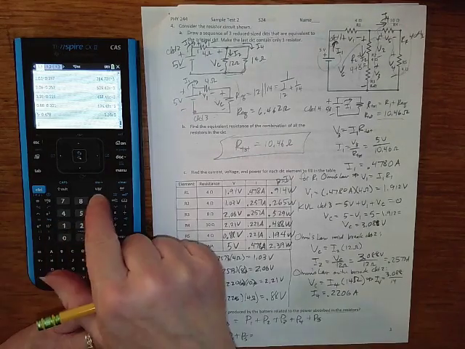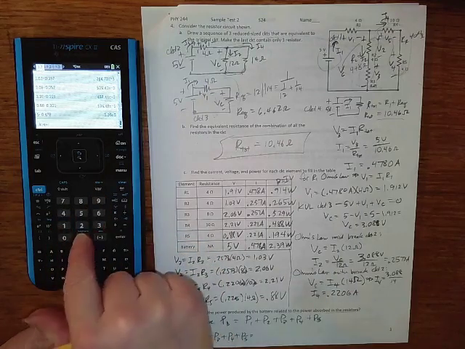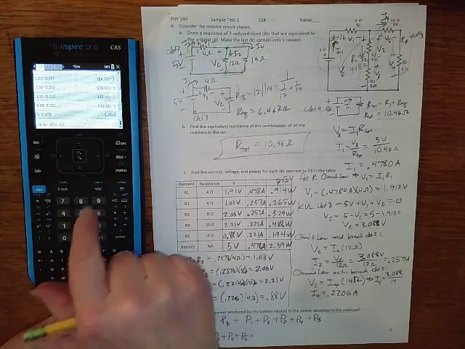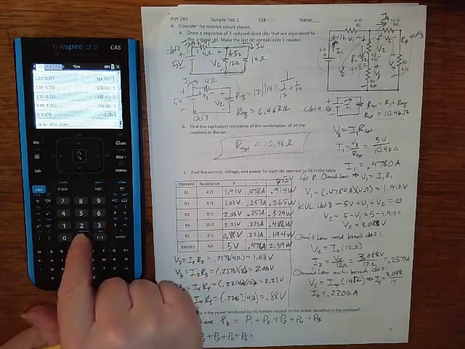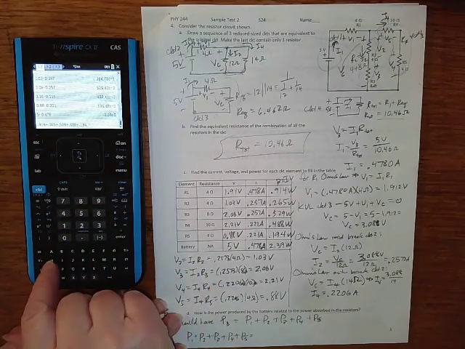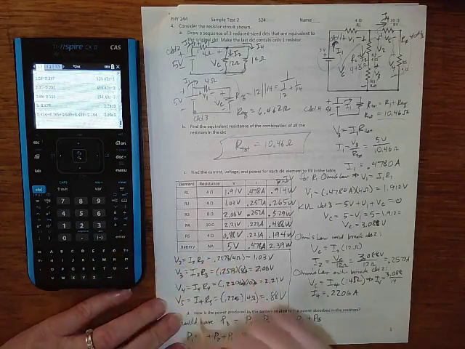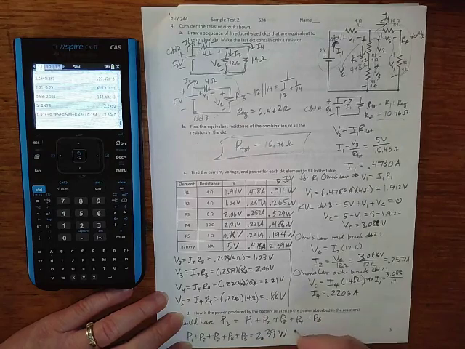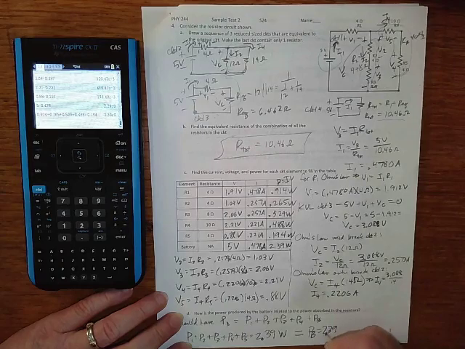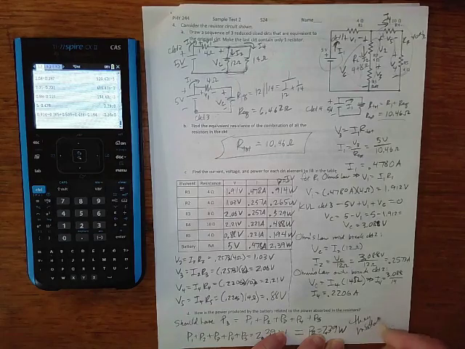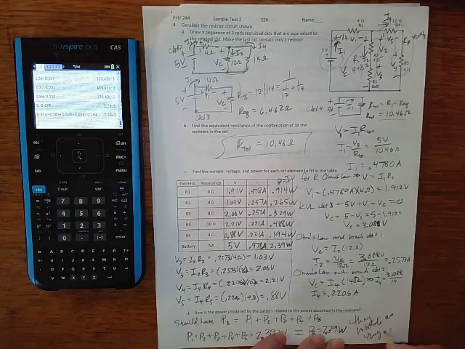Let's do this. 0.914 plus 0.265 plus 0.529 plus 0.488 plus 0.194 equals 2.39 watts, which does equal P battery. Yay! They match as they should.